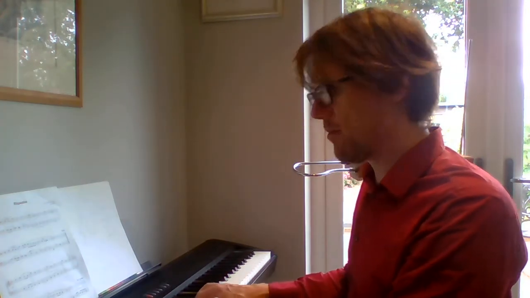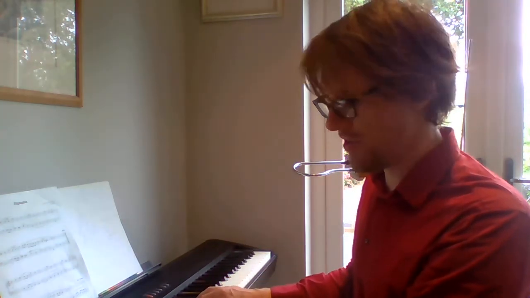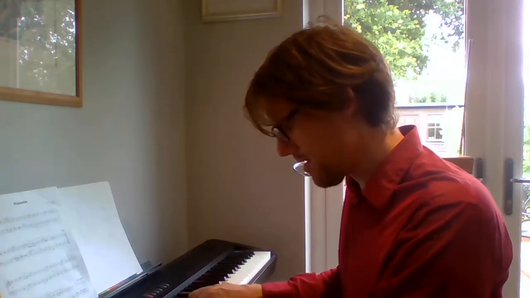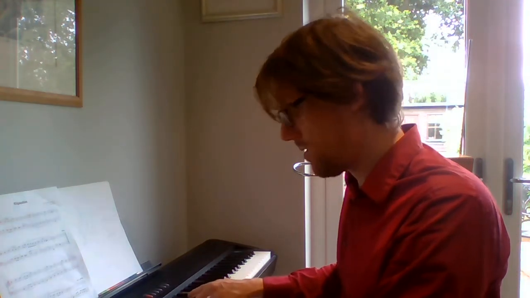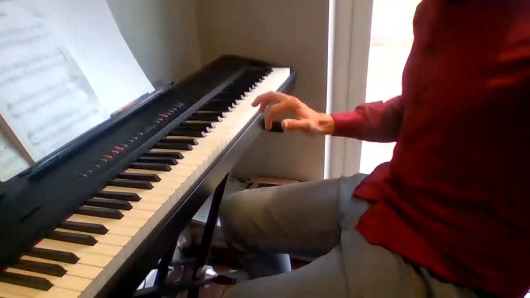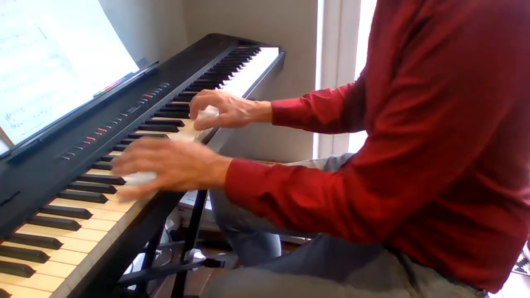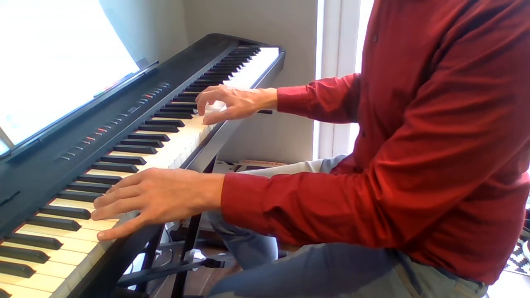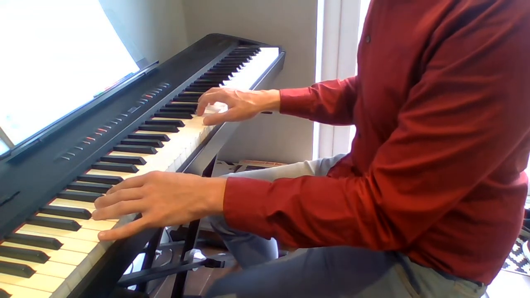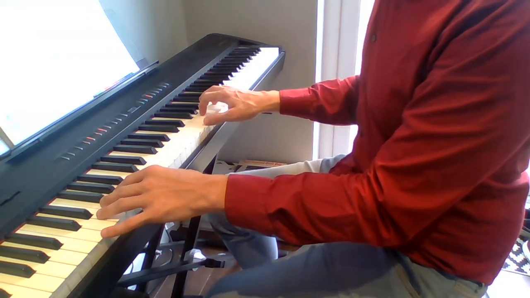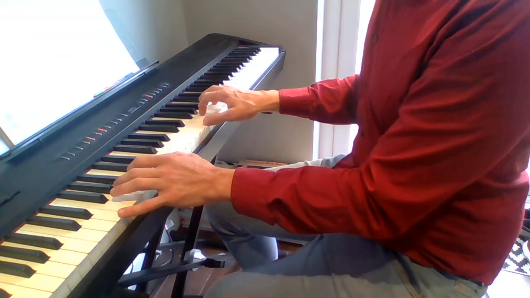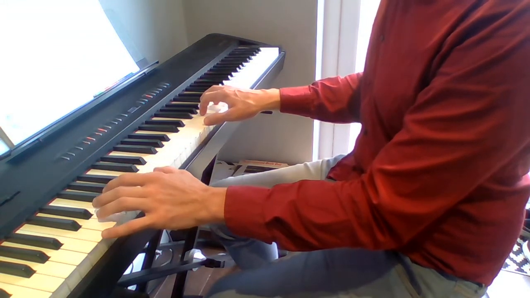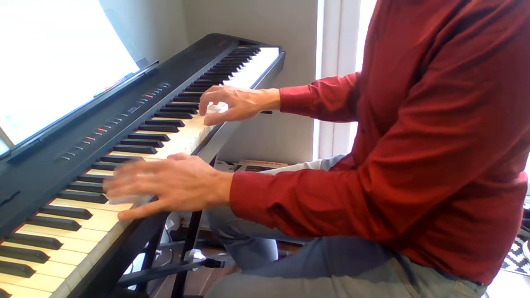So what we had there was 1 in root position, 5, 1. I'll move so you can see the keyboard. That might be useful. Now, what if I change that 151 into an inversion? I'm going to change it into 1B51. In other words, I'm going to move the first 1 chord to first inversion.